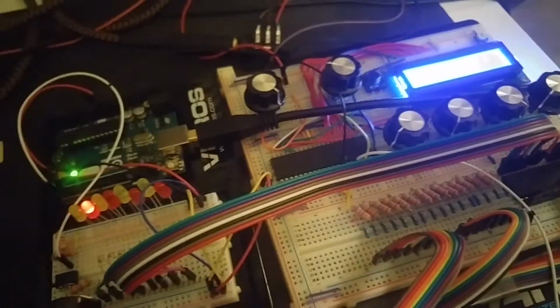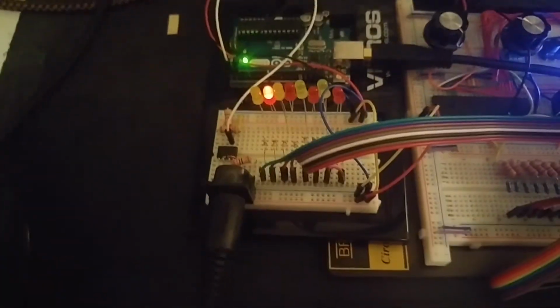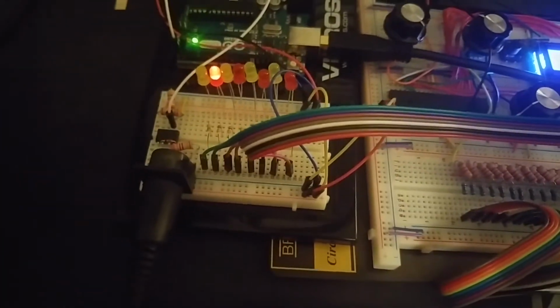Today I'm going to be demoing my CS/EE 120B final project. What I made was a monophonic synthesizer. So to start off, I'll show you guys the data path of how everything works.